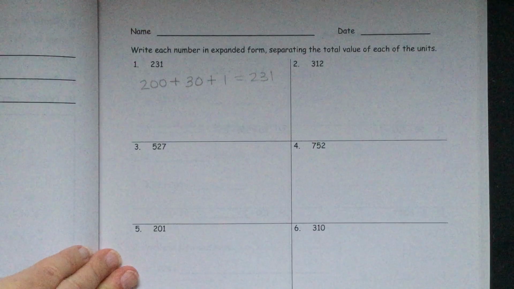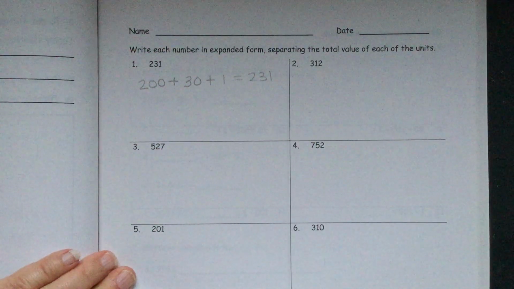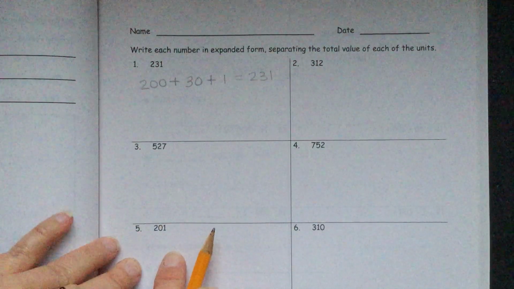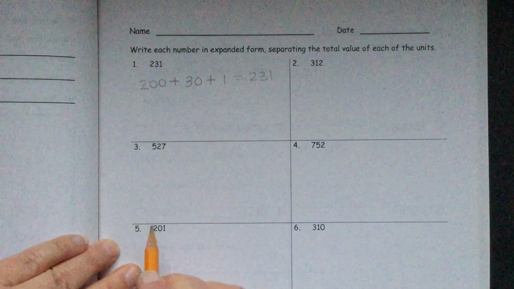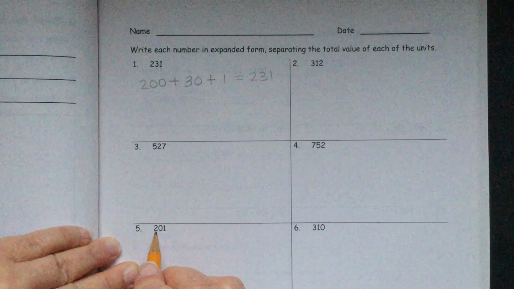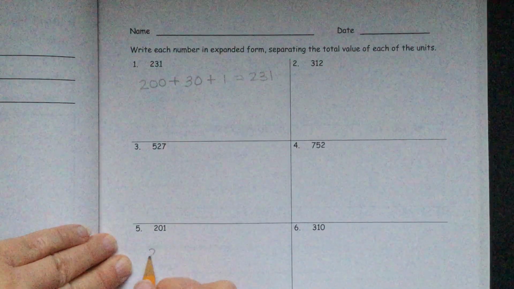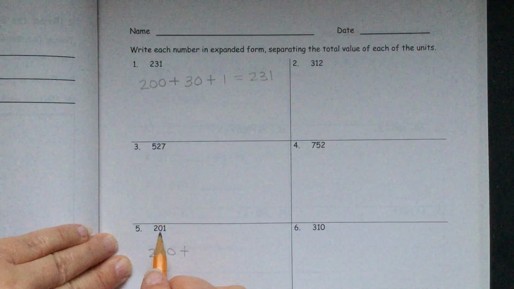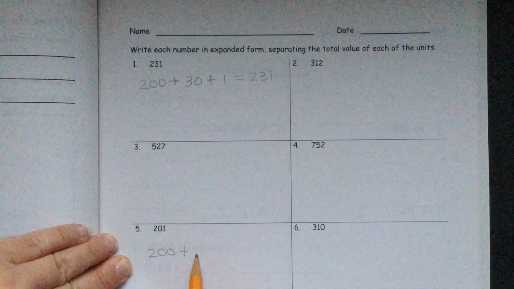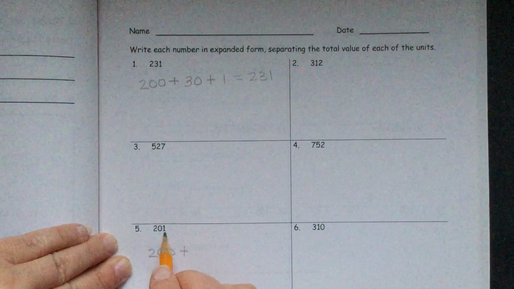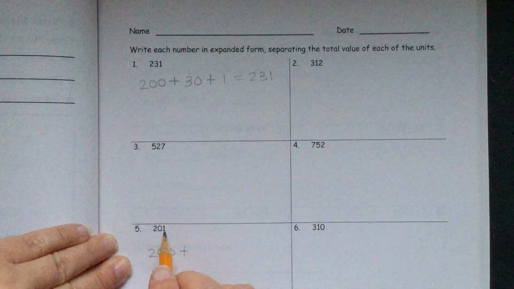Now, if you have something that has a 0, like in number 5, there's a 0. So our 2 is in the hundred space, so that 2 stands for 200, plus there's a 0 in the 10 space. You can write a 0, or you can just leave it blank and go on to our 1 space.